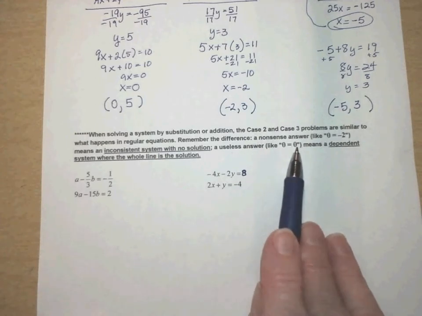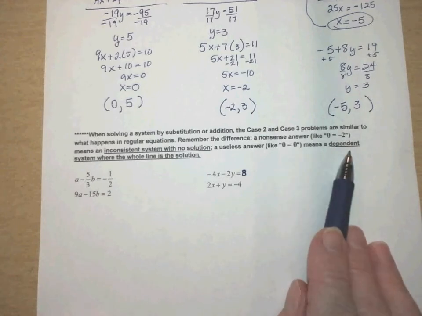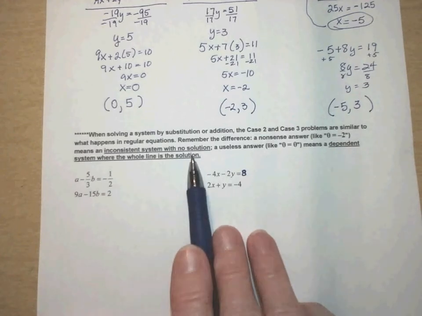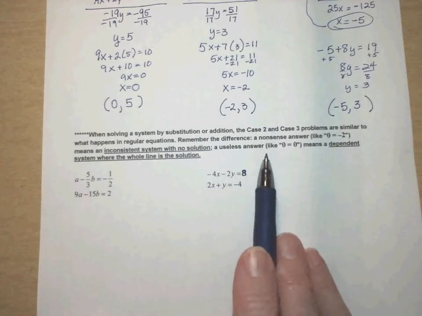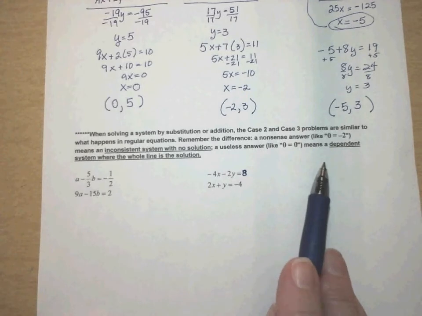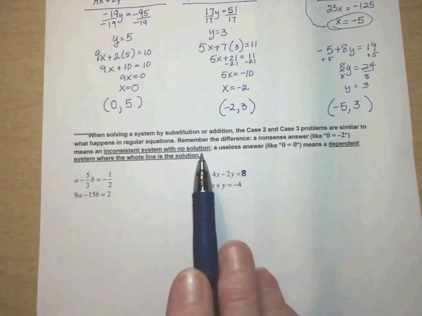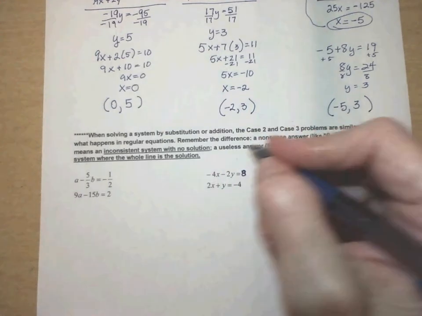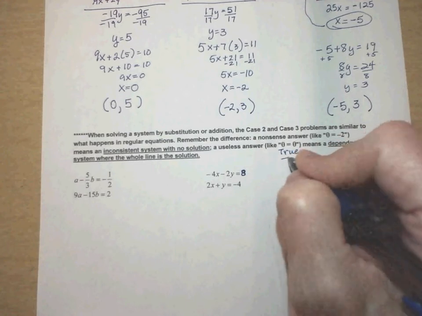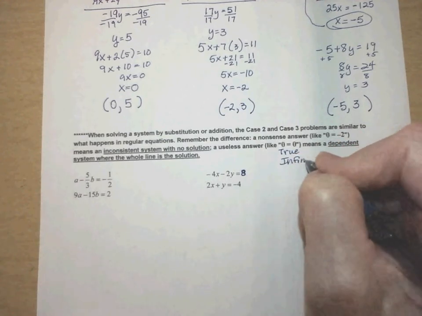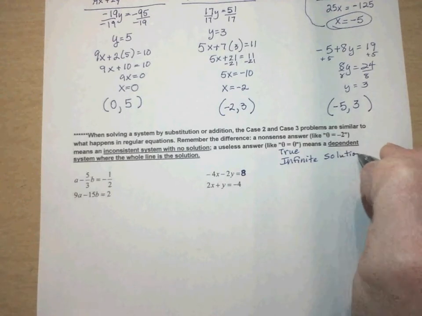Now, the other opposite kind means that we end up with 0 equals 0. That just means everything is equal to it. They're all equal. That would make it a dependent system. It's where one line lays on top of the other, and so they would have every point in common. So we have those kinds of situations again where we would have infinite solutions and no solutions. So if you end up with a true statement, your answer will be infinite solutions.